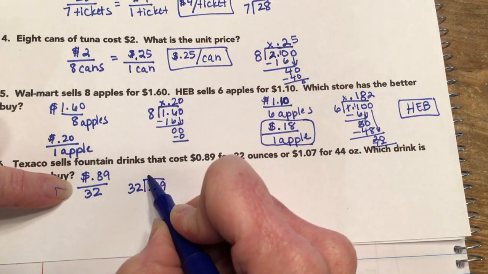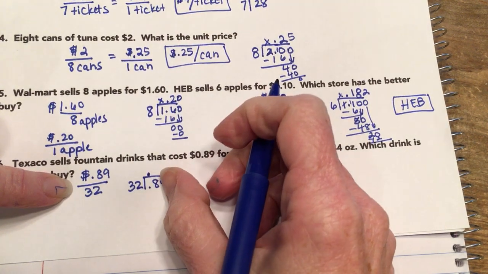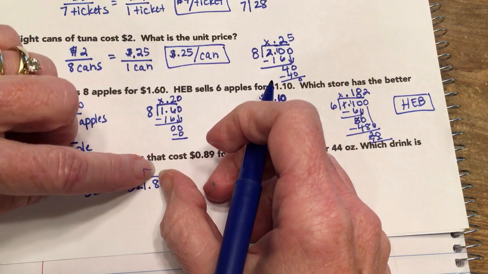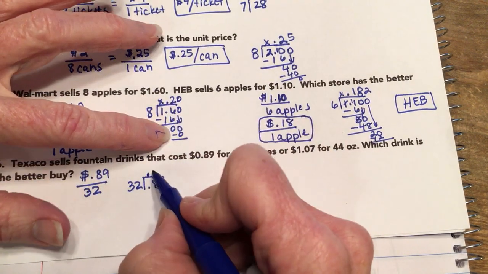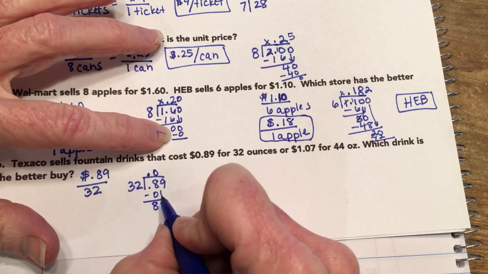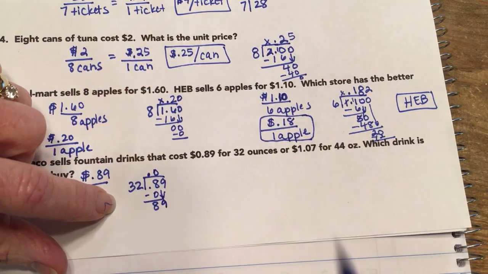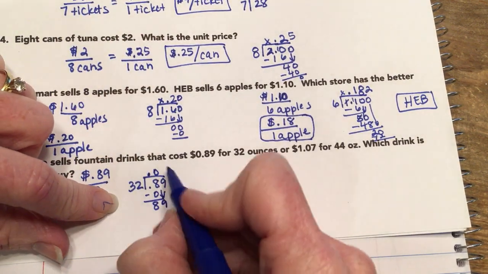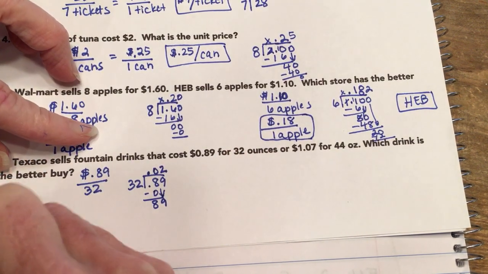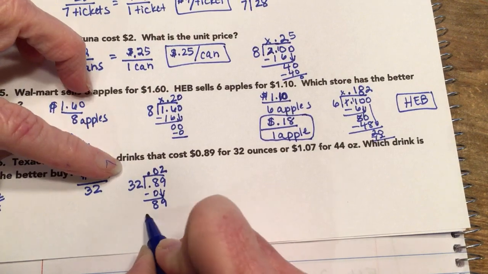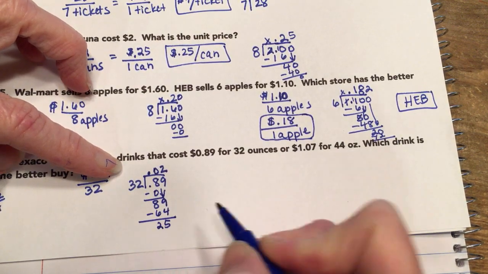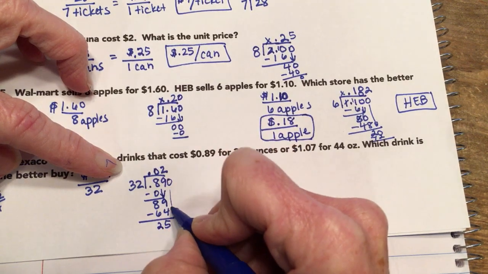All right, I'm going to bring up the decimal, and then can I divide 32 into 8? No. So this time I'm not putting an X because I need the 0 to be a placeholder. 0 times 32 is 0. And now I bring down the 9. 32 will go into 89 two times. Over here, 32 times 2, 64. So subtracting 64, that's 25. All right, so I need to bring down another 0.